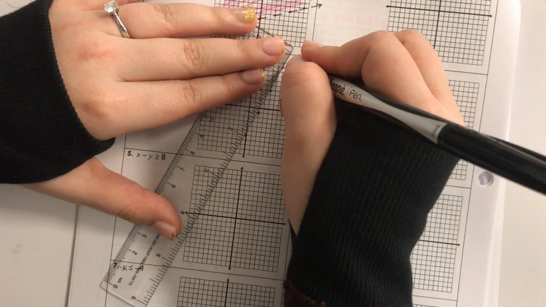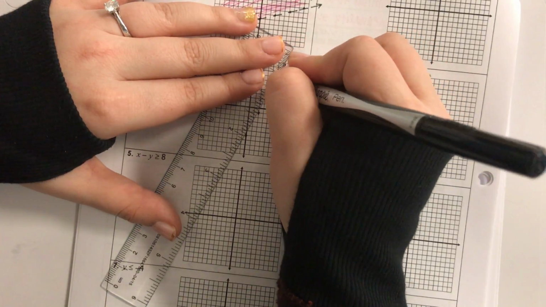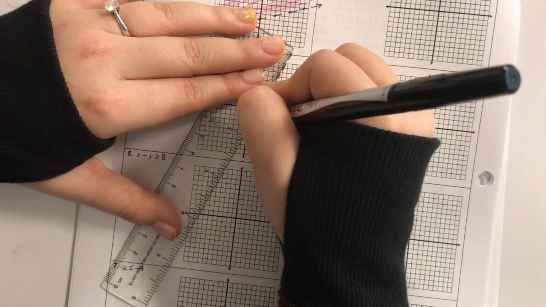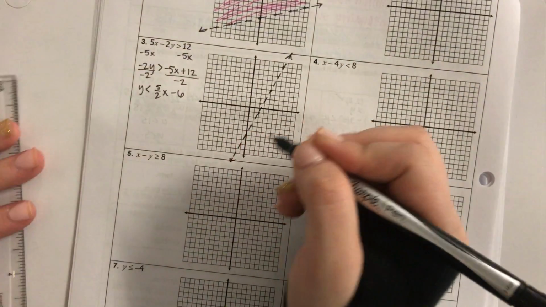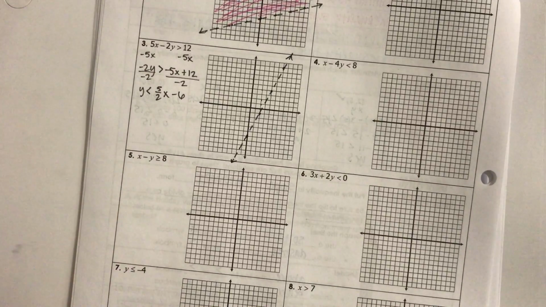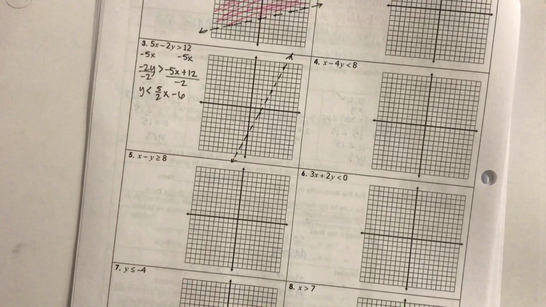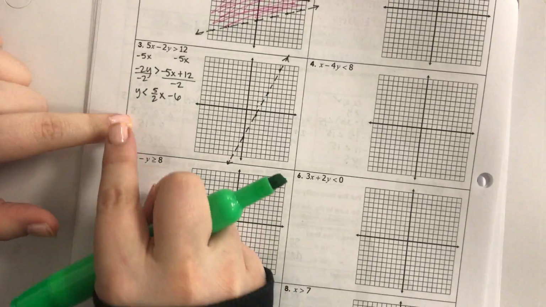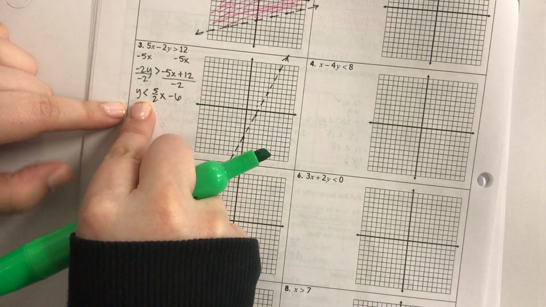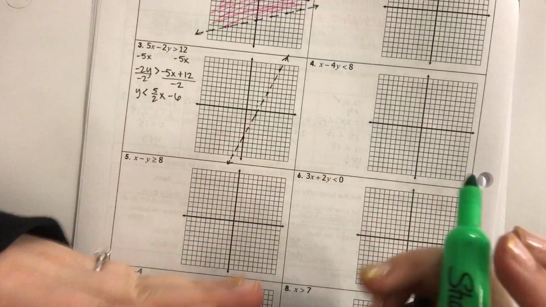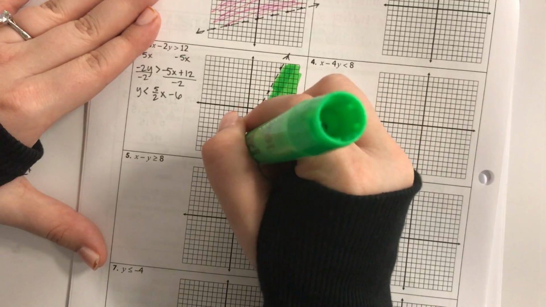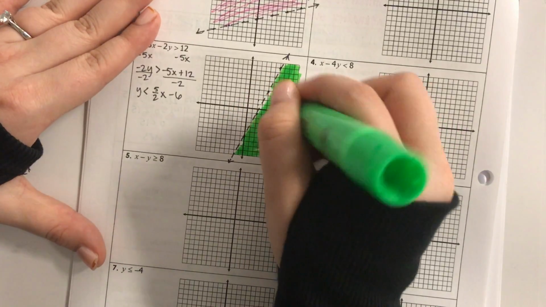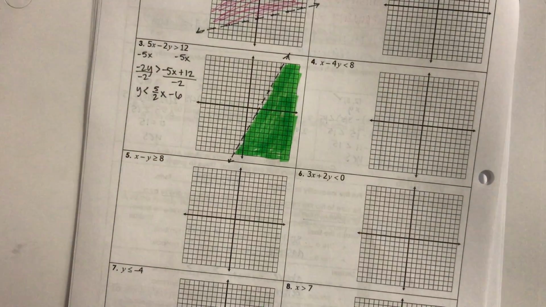Okay. So dash, dash, dash, dash, dash. Okay, so there's our line. And where am I shading? Am I shading above or below this line? This symbol means less than, so we're going to shade below the line because we want everything less than the line. So below the line is over here. Okay, so that's how you do number 3.